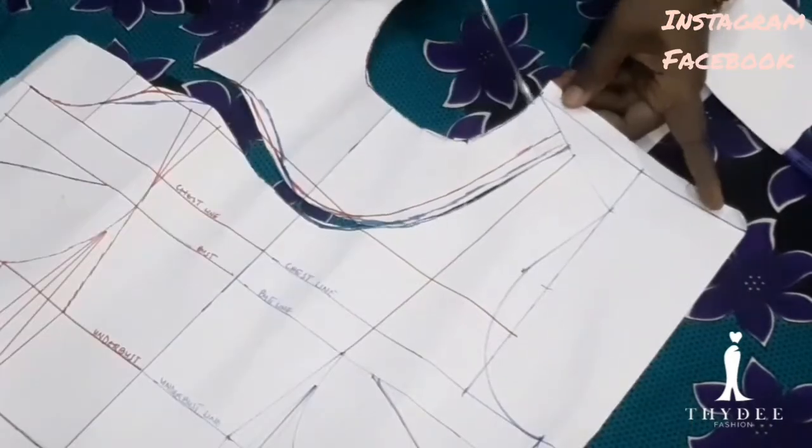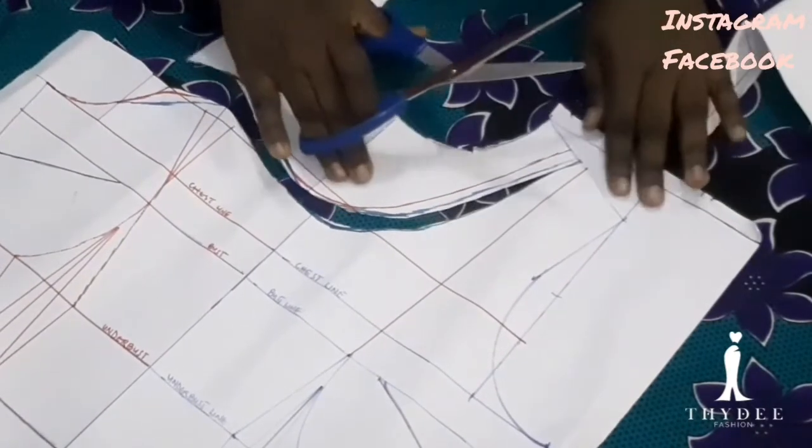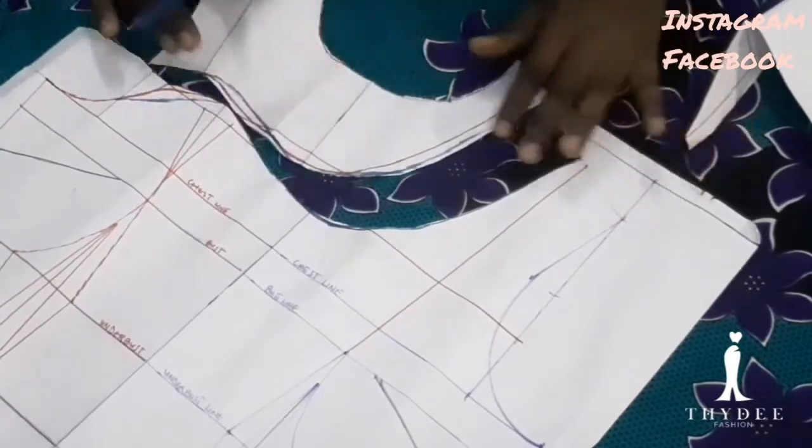So I just needed to show you how to cut it, because this is somehow advanced.